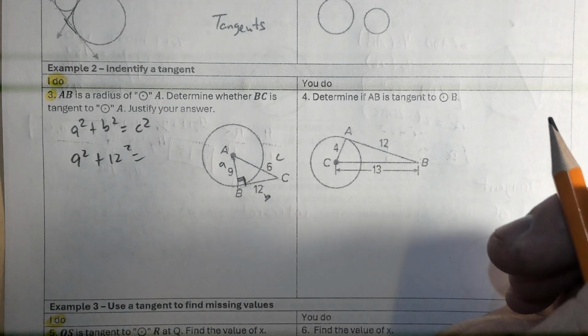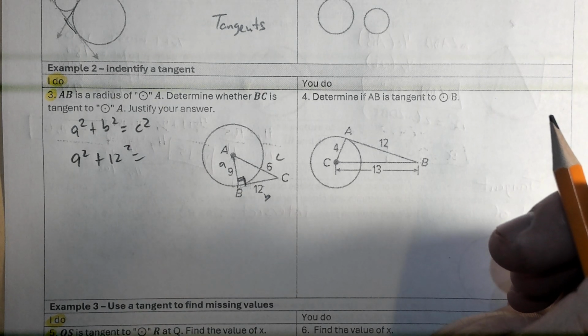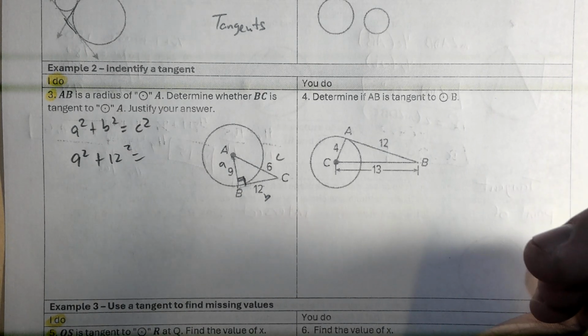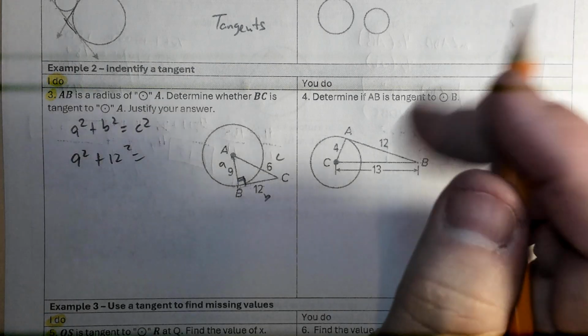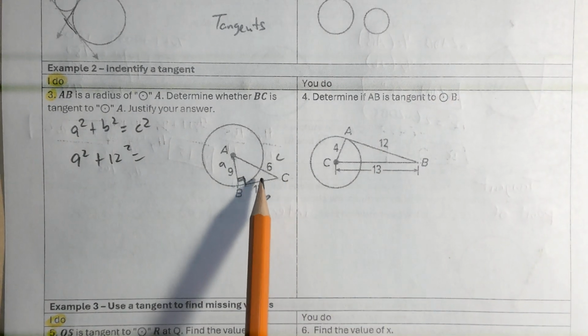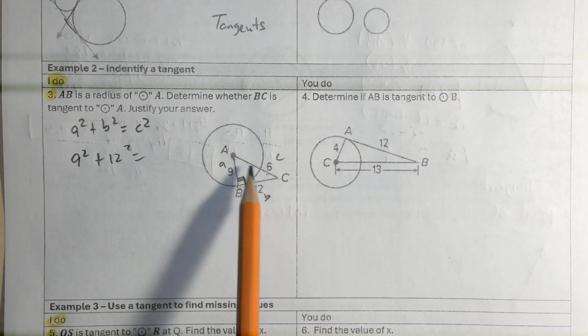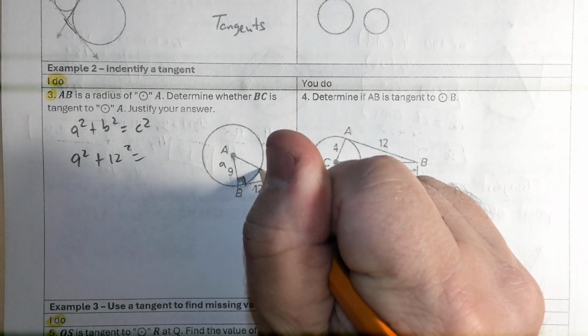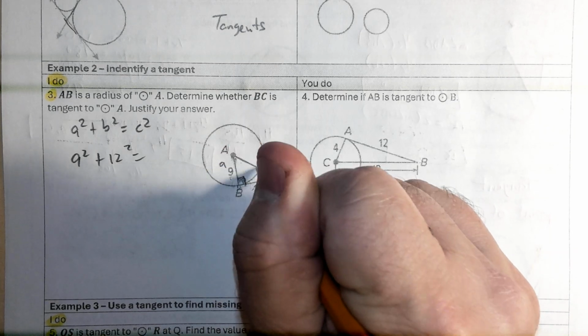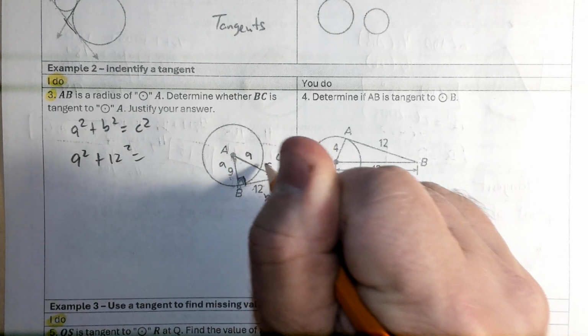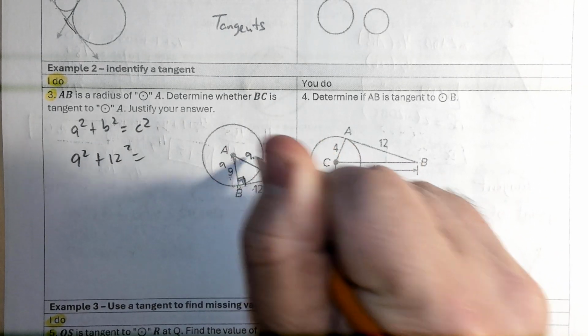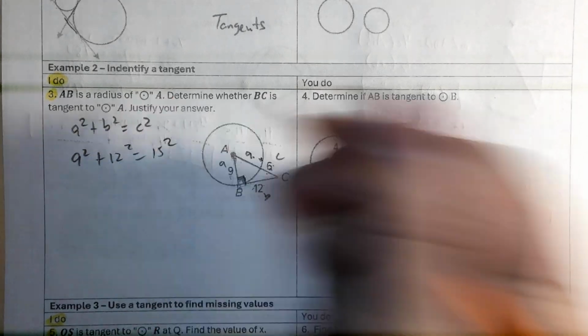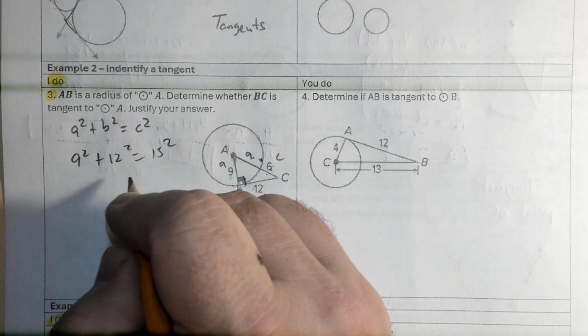I think something's not right here. Okay, wait a minute. That's where I was confused. I was like, how's this the hypotenuse if it's shorter than the other two? Remember, this is the radius, and this is the radius. That's 9. This is 9. So C is 9 plus 6, so it's 15 squared. Okay? Hope I didn't lose you.